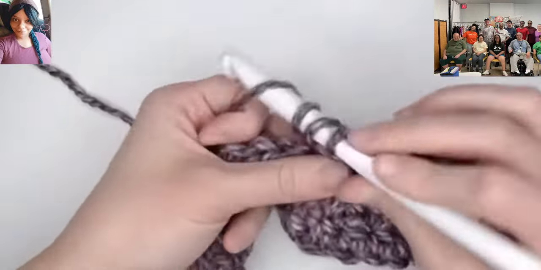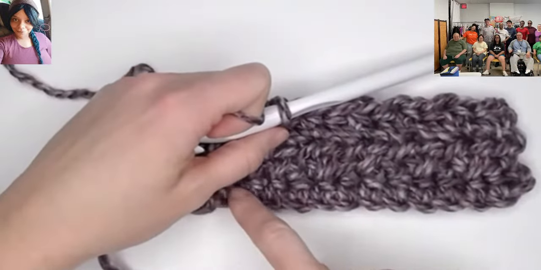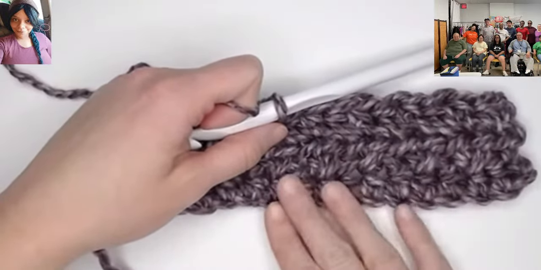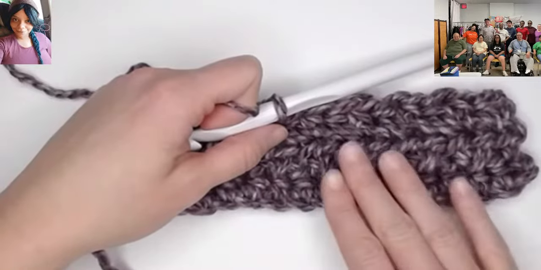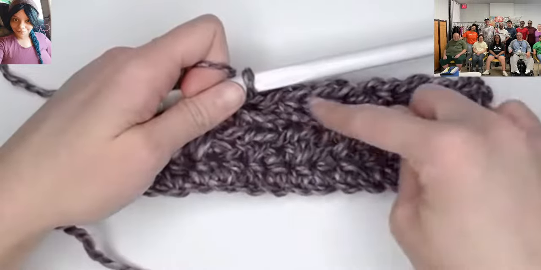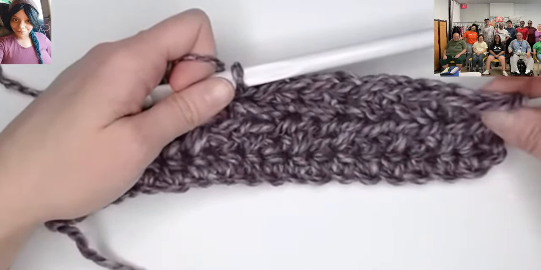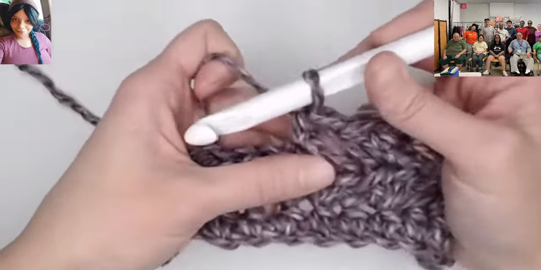And the count you are looking for is going to be the same number of stitches that were in row 1. So for example, my row 1 had 18 stitches. So my row 2, my row 3, my row 4 should all have 18 stitches. Okay? If you do it right, you don't have to count.